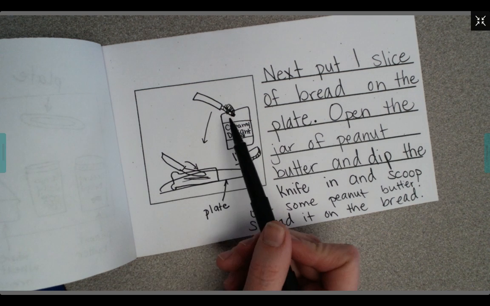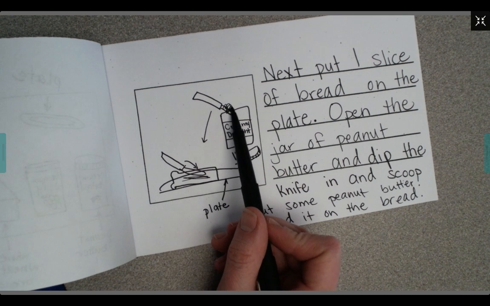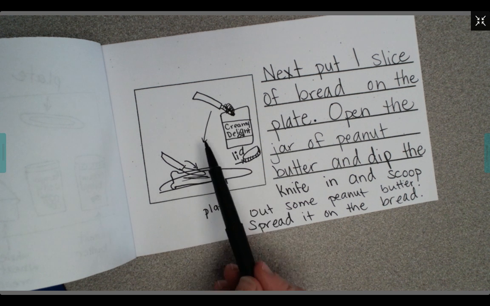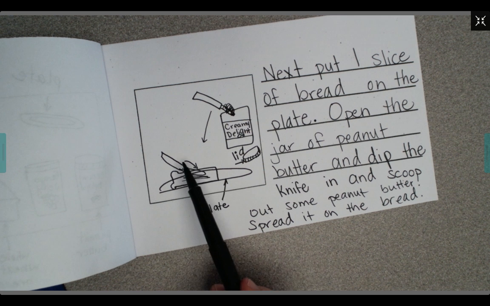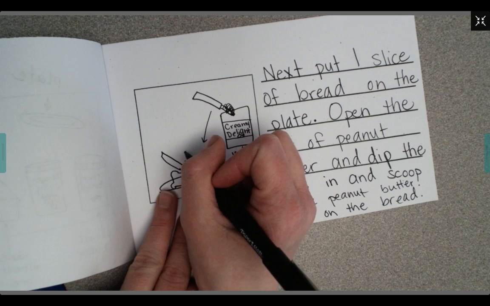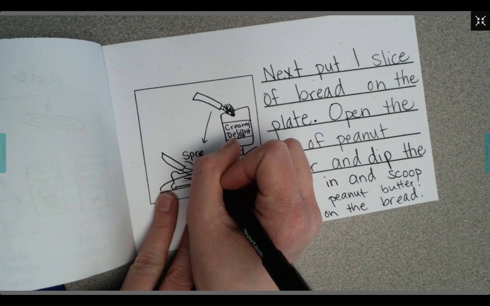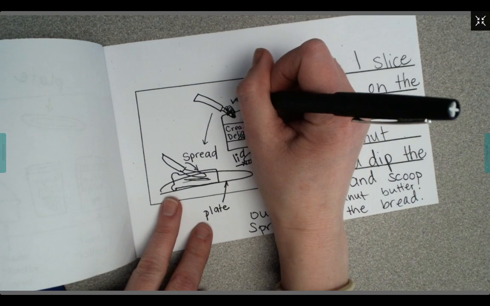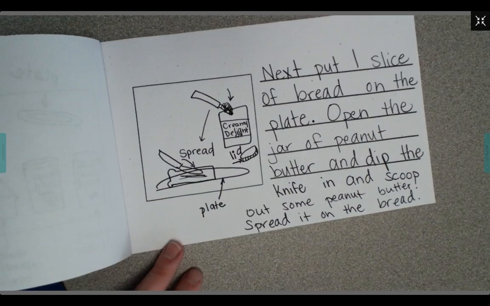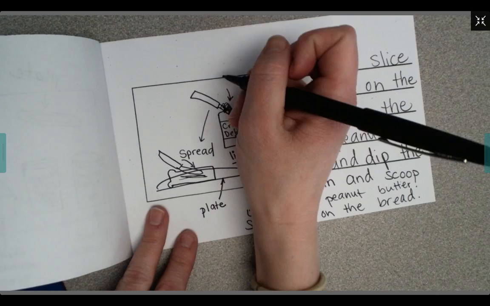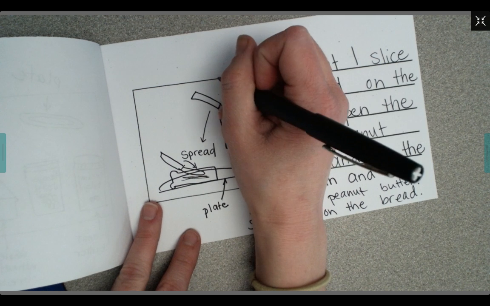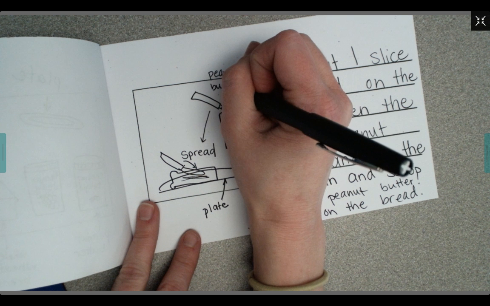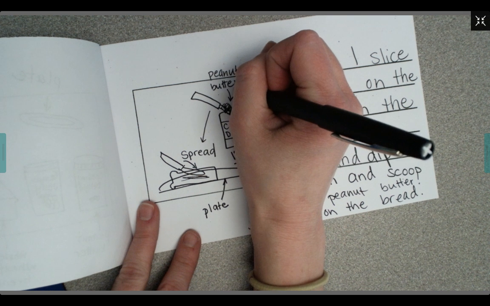I wonder if everybody would know what this is that I drew on the knife. I tried to make it look like the knife goes in the jar of peanut butter and you get it out and then you spread. Maybe with this arrow, I could write spread. And I'll label this. I'm going to call it peanut butter scoop.